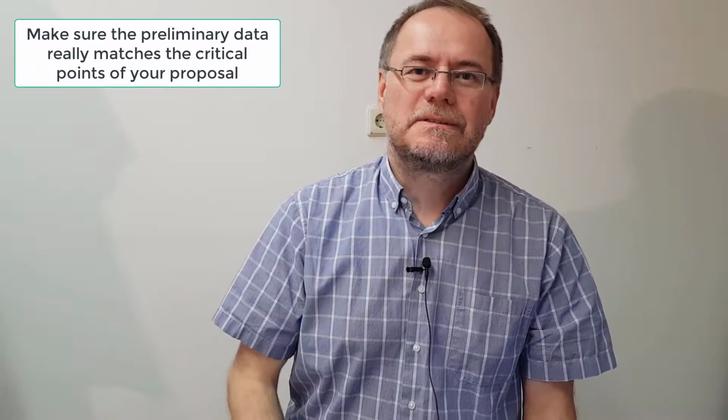So make sure you give it a proper effort and don't do a slapdash job at throwing some data together. Also make sure that it really matches the critical points in your proposal and is not just something that looks haphazard, like you didn't have anything, so you threw this in because there wasn't anything better available. That will not reflect well, right? Make sure that you have really done a small targeted experiment that is not necessarily a lot of effort, but it just shows that you can do this and you have thought about this critical point. Don't use just some unrelated data set and basically sell it as preliminary data.